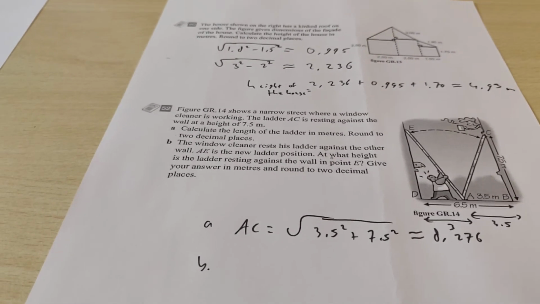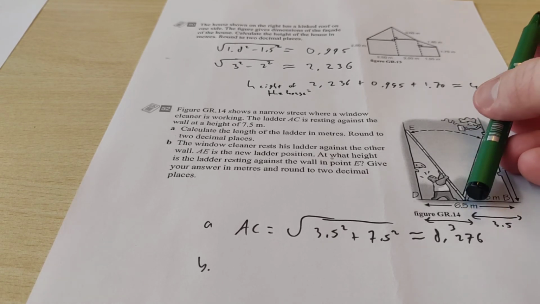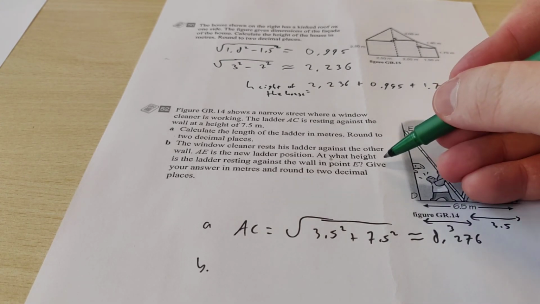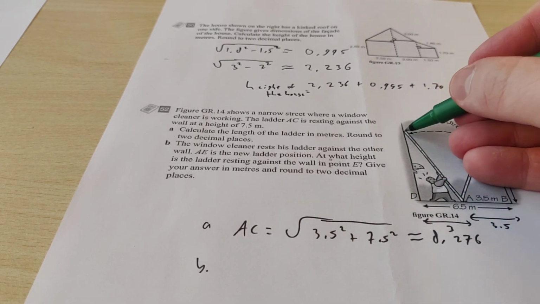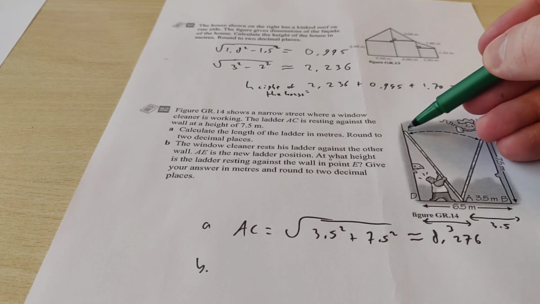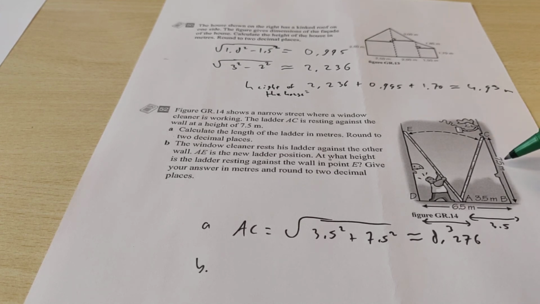Right, now we're going to read question B, because this was question A. Question B says, the window cleaner rests his ladder against the other wall, so the ladder flips over to that side. At what height is the ladder resting against the wall in point E? Give your answer in meters, round off to 2 decimal places. Well, point E is a little bit higher than point C. It's not very clear in the picture, but it is a little bit higher. So it will be 7 point and then more than 5.